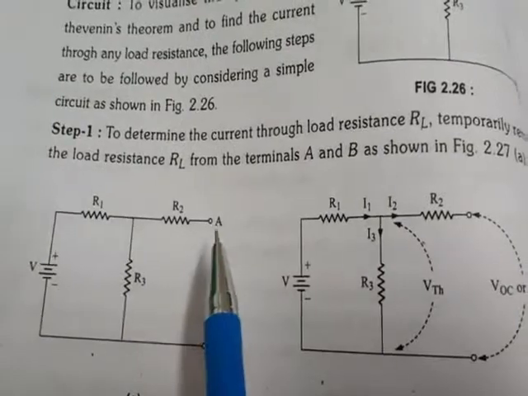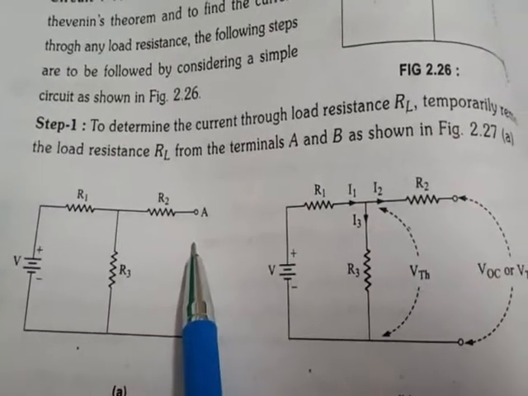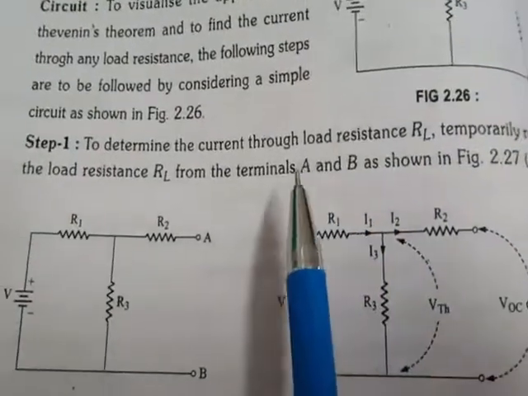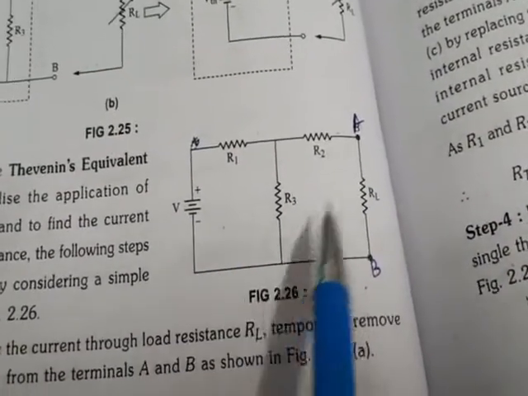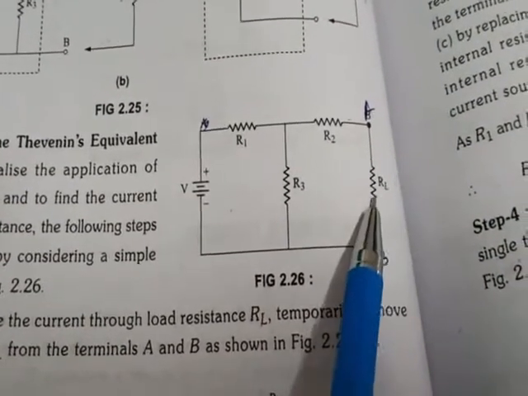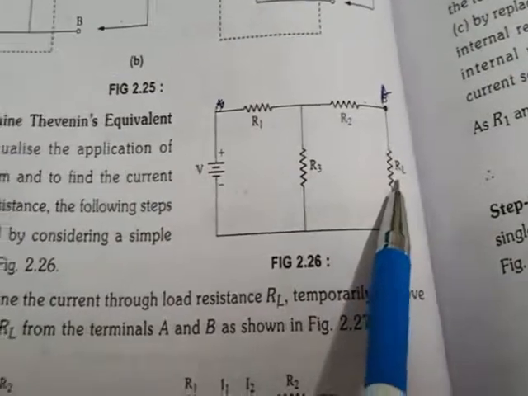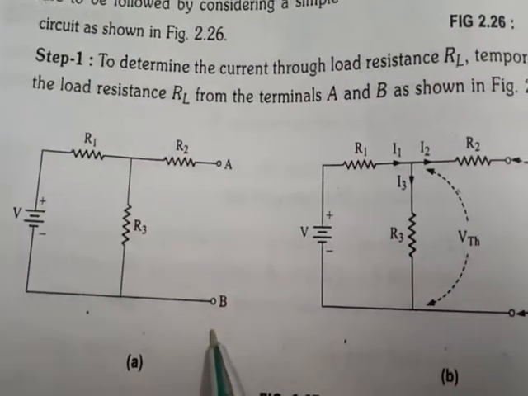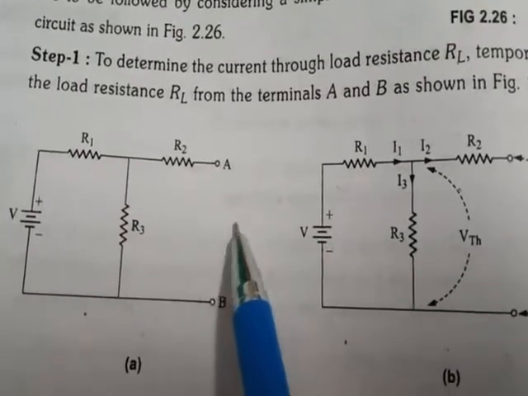So this is the network which we need to get by applying Thevenin's theorem. What is step 1? In step 1, we have to find either V Thevenin or R Thevenin. Before finding that, in the given network you have to observe where the load resistance is. These are the two terminals A and B where the load resistance is indicated with RL. These terminals A and B have to be open circuited, meaning the load resistance has to be temporarily removed.